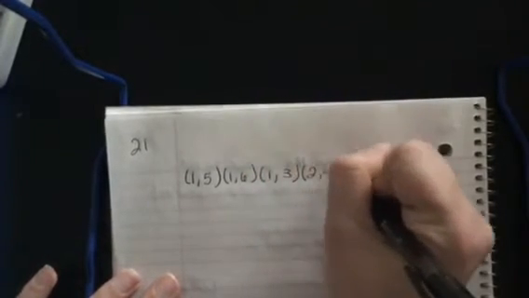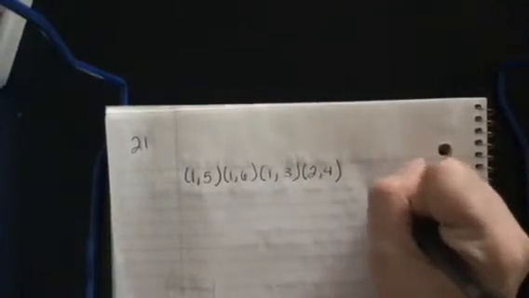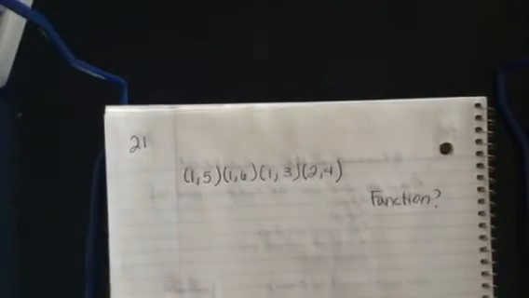Here's our first list of ordered pairs. Again, we're answering the question, is it a function or is it not a function? So I'm just going to put function question mark off to the side because I want to keep that in our focus.